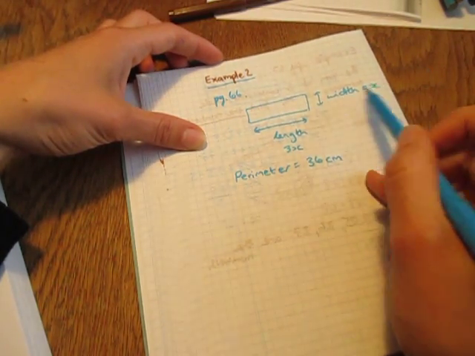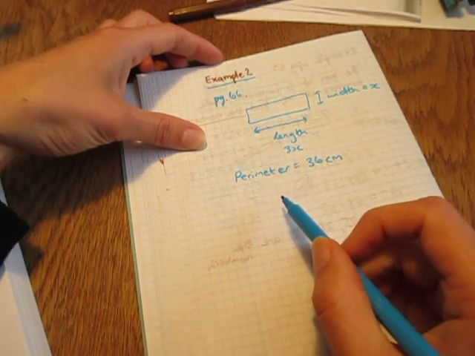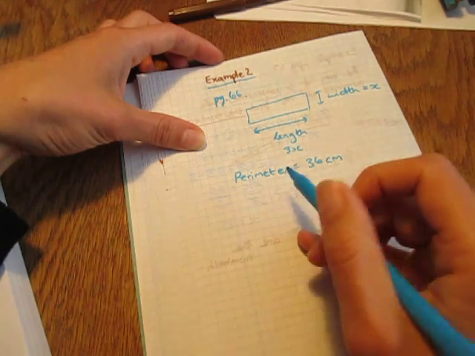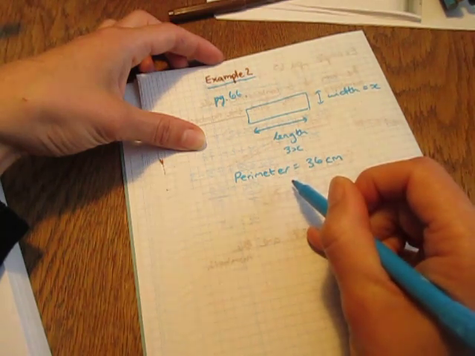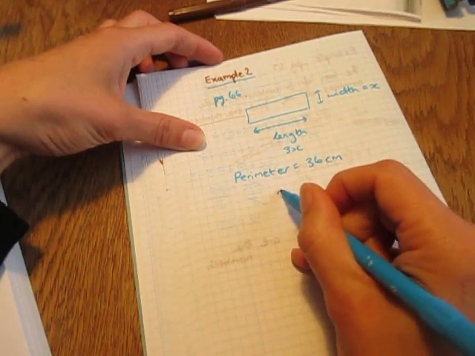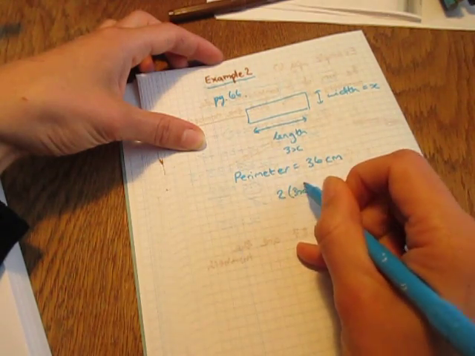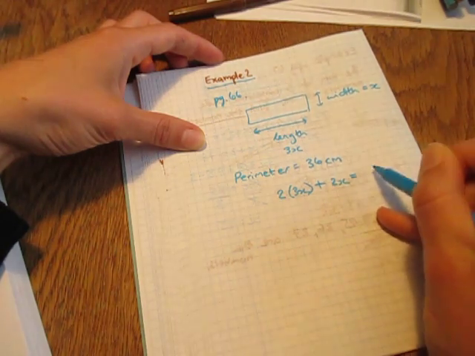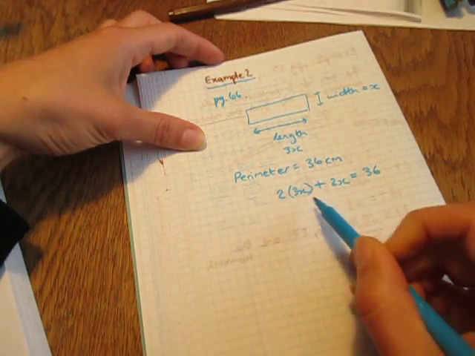And we're trying to find the width, so we're looking for x. The perimeter is going to be 2 of the length and 2 of the width. So it's 2 times 3x plus 2x is equal to 36.